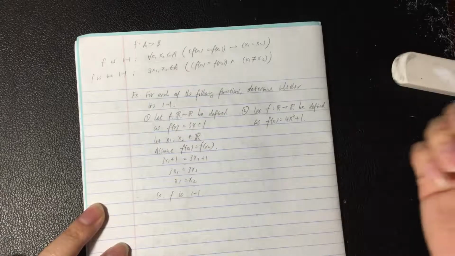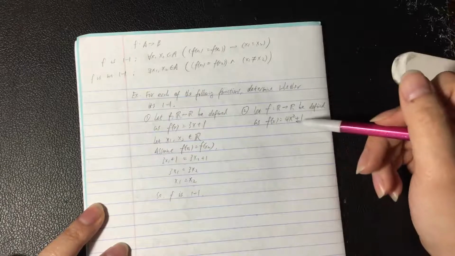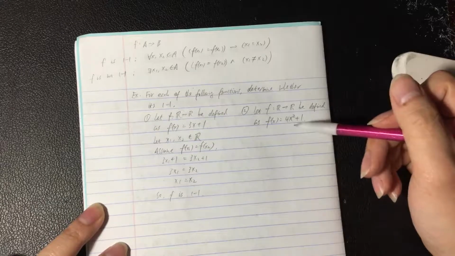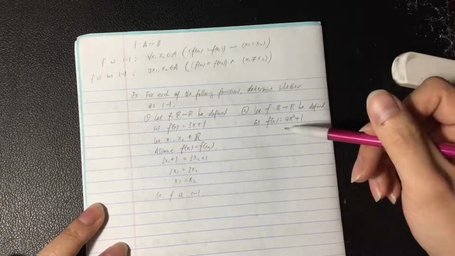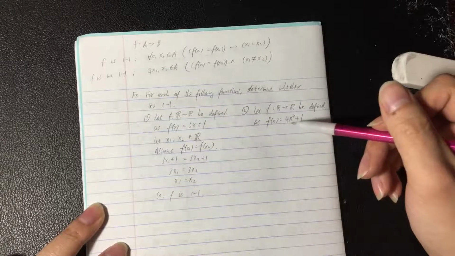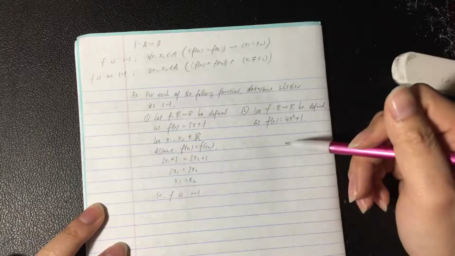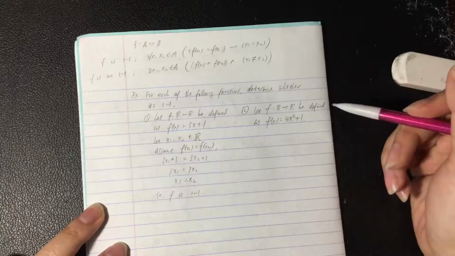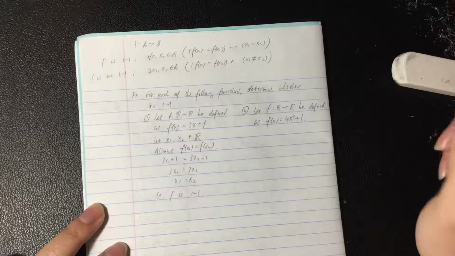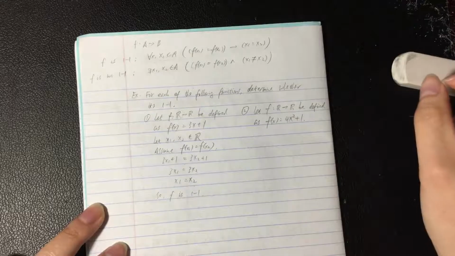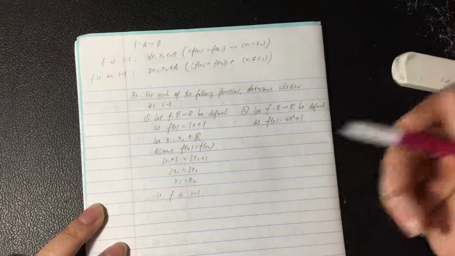Let's check. Let's try some values. If I substitute -1 for x, I have 4 times -1 squared plus 1, which is 5. If I substitute 1 for x, I also get 5. So we can see that here, f assigns two different elements in the domain to the same element in the codomain. This function f is not one-to-one. So let's write a proof.